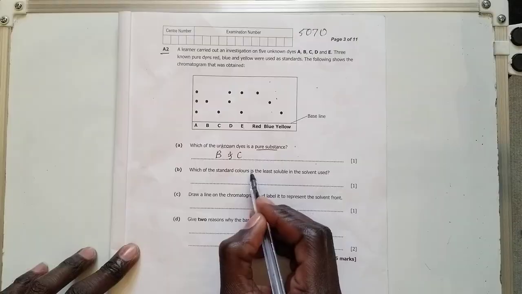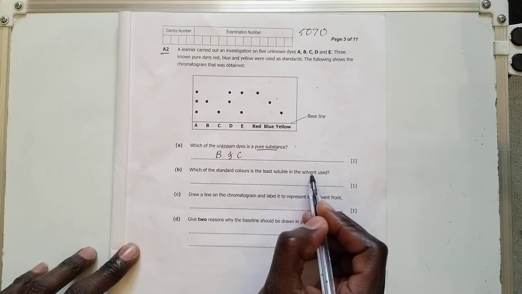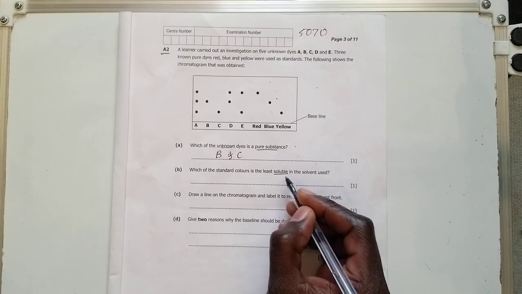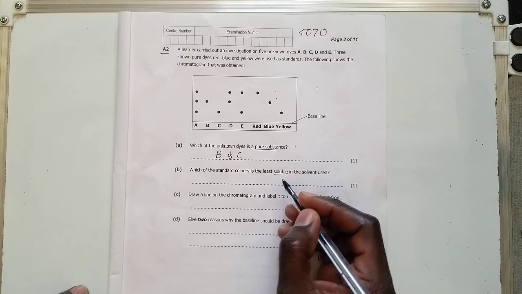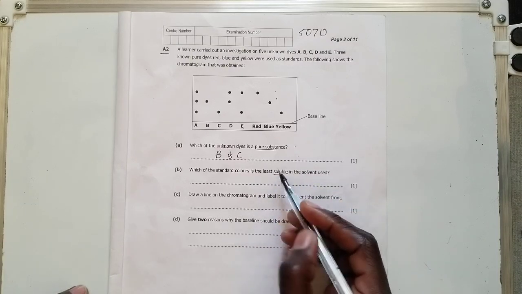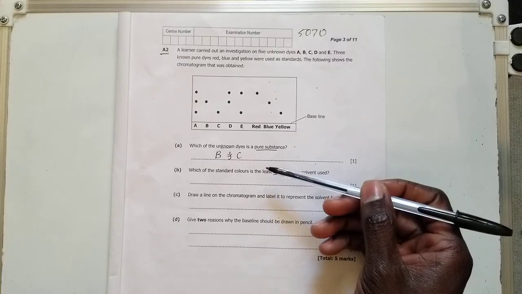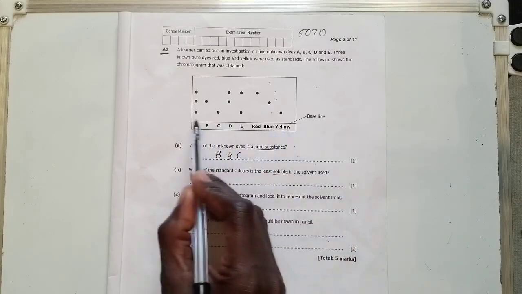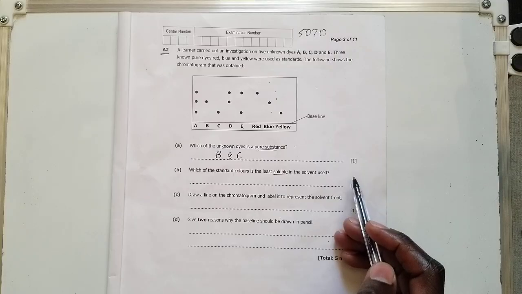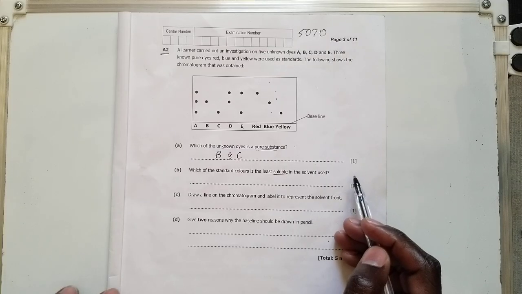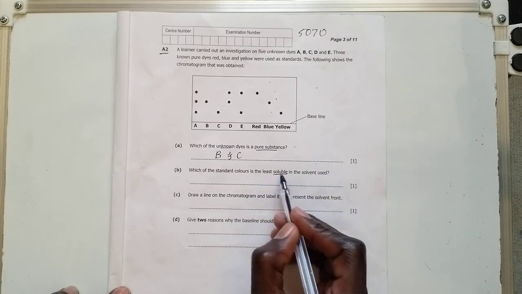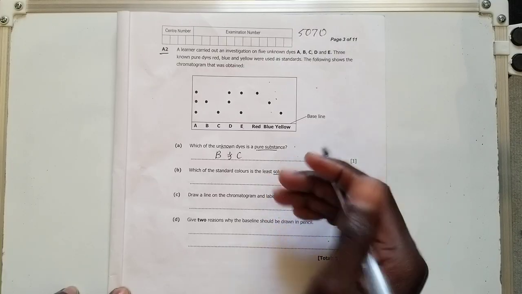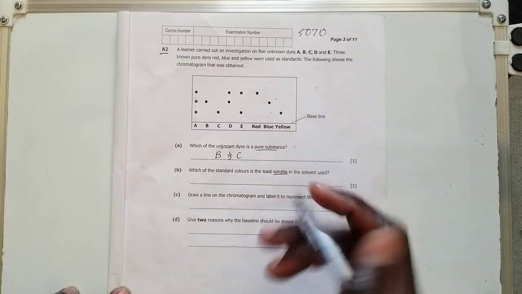Then which of the standard colors is the least soluble in the solvent used? So when it comes to solubility, how do you know that this one is the least soluble? The least soluble dye travels the shortest distance from the baseline. So which one has traveled the shortest distance from the baseline? That indicates the one which is the least soluble. Or you can say the color closest to the baseline is the least soluble.